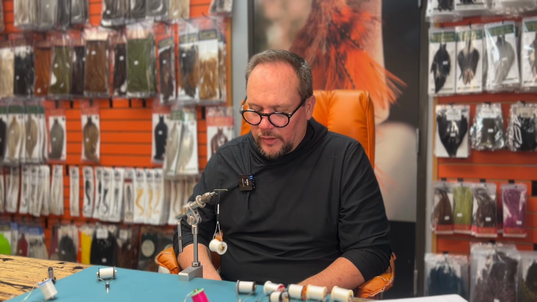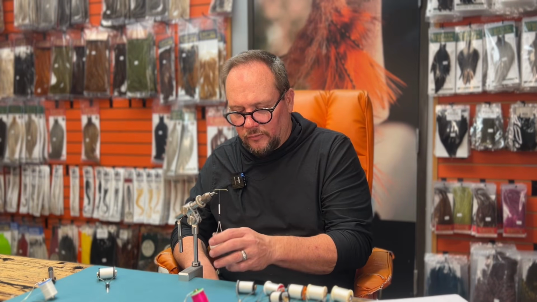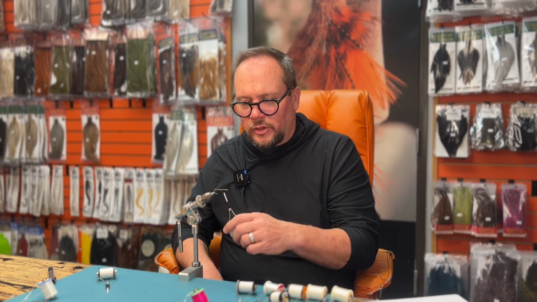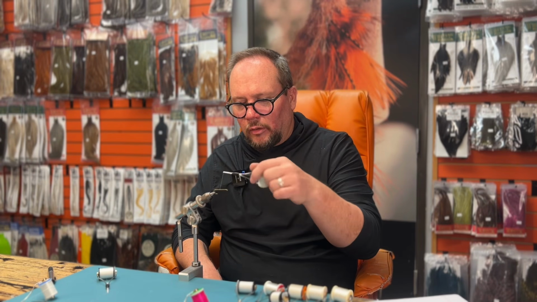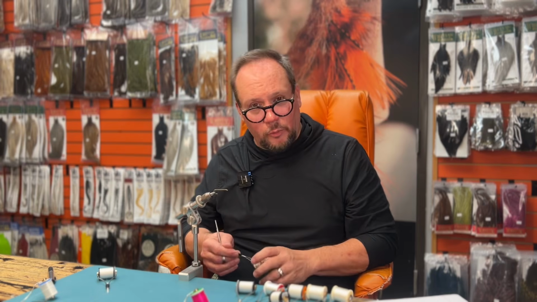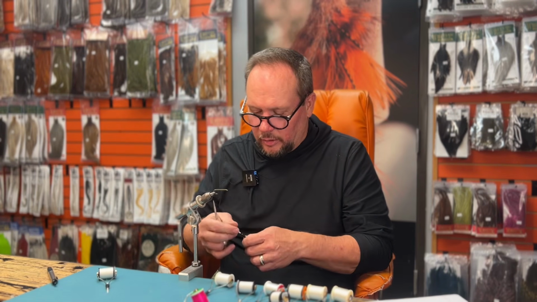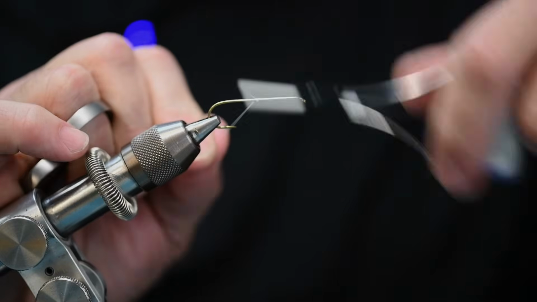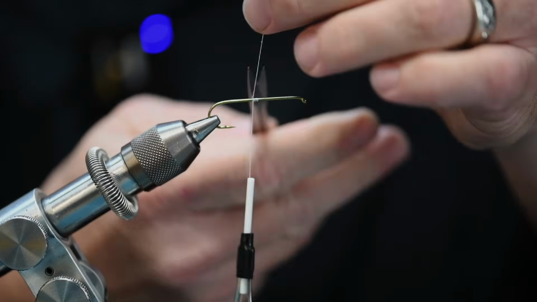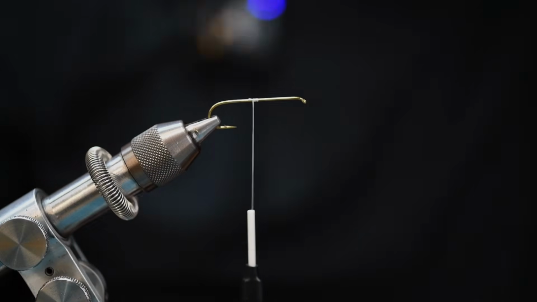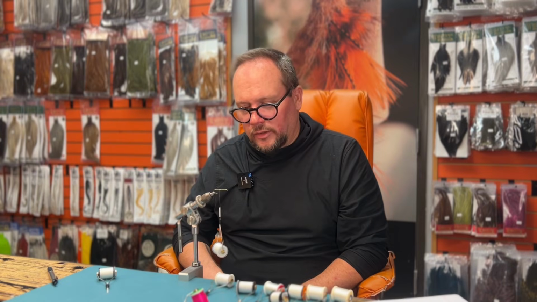It ties differently than a lot of the other threads. Very similar to 14-aught Veevus. I'd say it might be a touch smaller. I'm a big fan of the 72 denier. It's very small. It allows you to do a lot of thread work without a ton of bulk. It also comes in a 110 denier, which is correspondingly bigger. I like that for bigger size streamers and things like that. Steven uses it for a lot of his larger size dry flies. It's a little big for me for that kind of stuff.